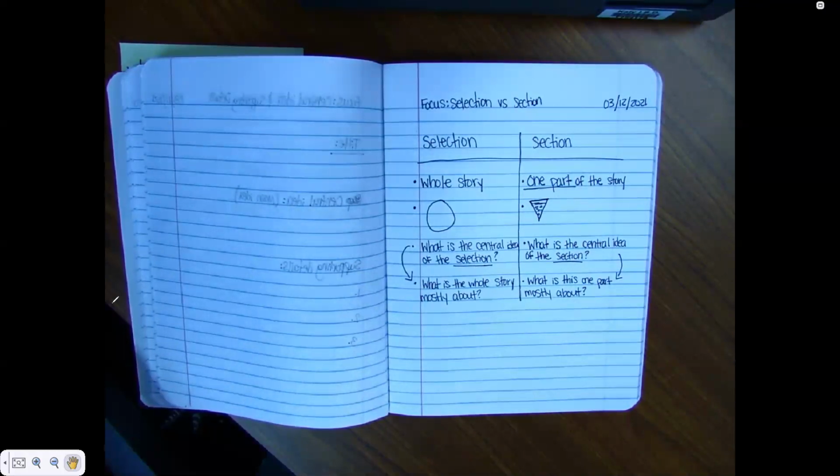What is the T-Rex mostly about? No, what is the page with the T-Rex mostly about? And then you'll say, it's about its sharp teeth. That's why it's called a sharp tooth.